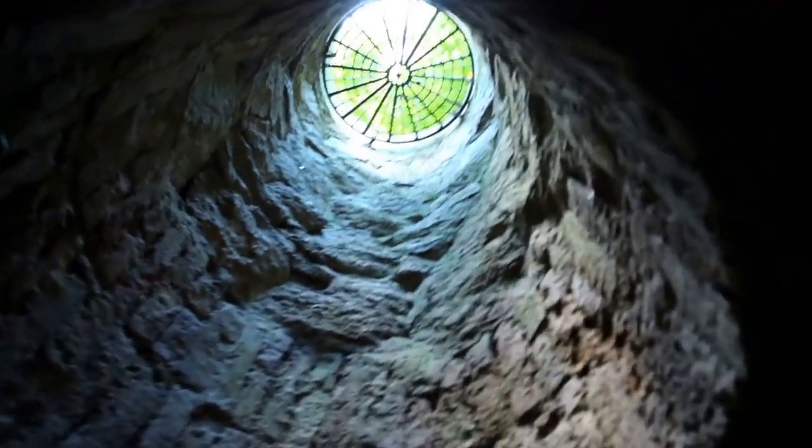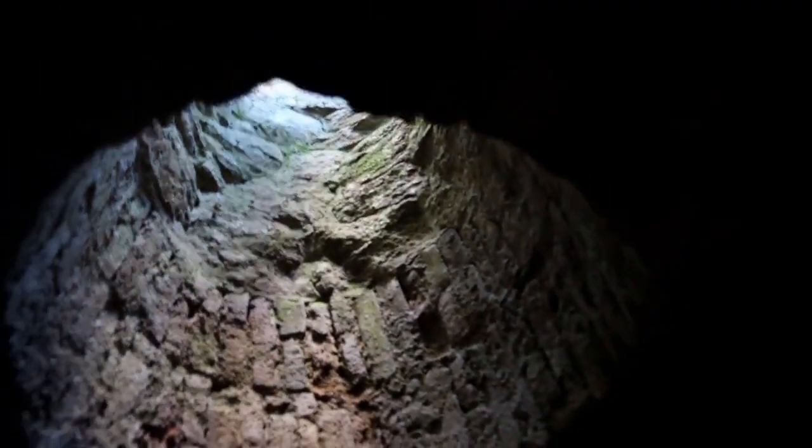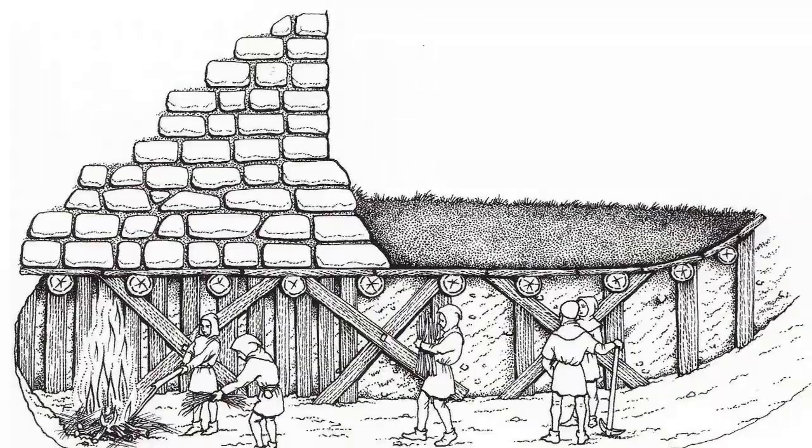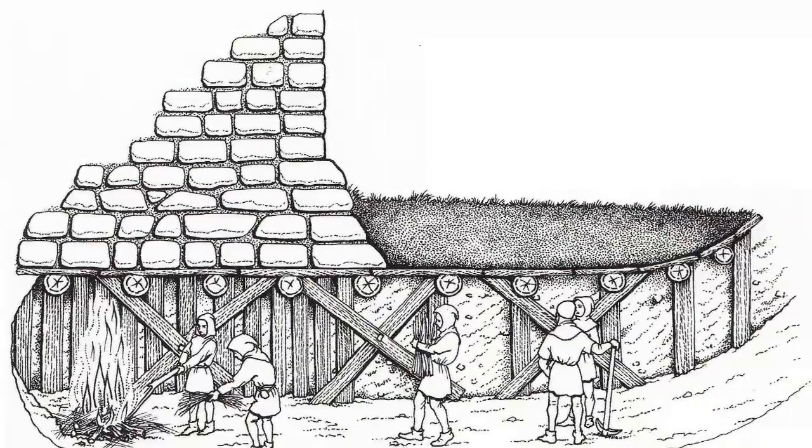Mining. This was a slow and dangerous process in which tunnels were dug under the castle walls, and wooden props were used to support the walls as they were undermined. Once the tunnel was completed, the wooden props would be set on fire, causing the walls to collapse.